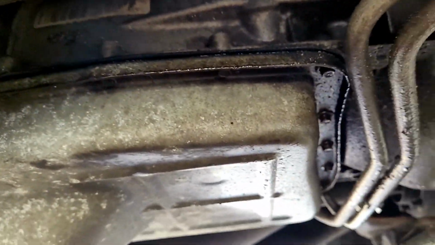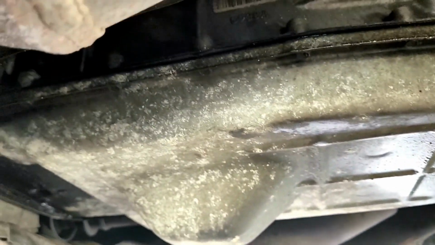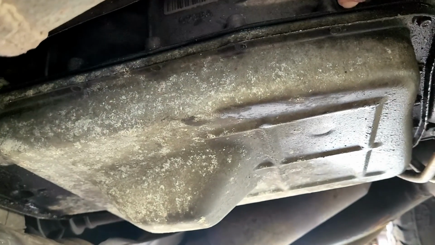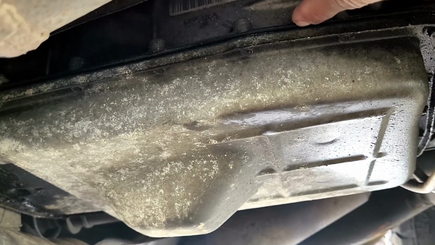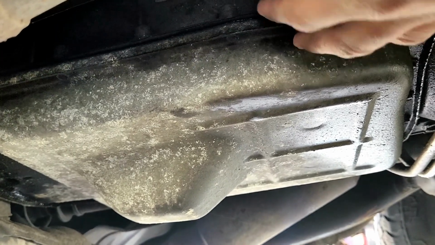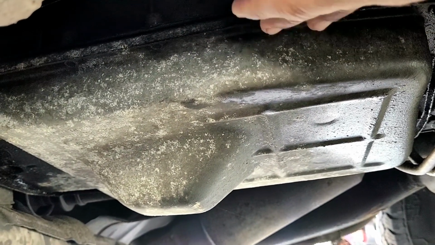So given the fact that this truck has been sitting for a while through a long cold winter, what happens in the cold, guys? The cold makes things shrink. Because I don't drive this very often, it's very possible this transmission gasket shrunk in the cold, and if that shrank, that can expose cracks for the transmission fluid to just slowly weep itself out.